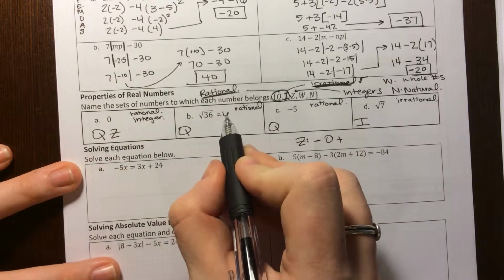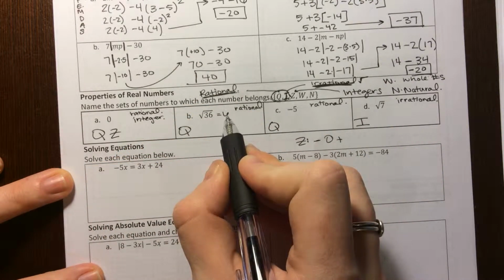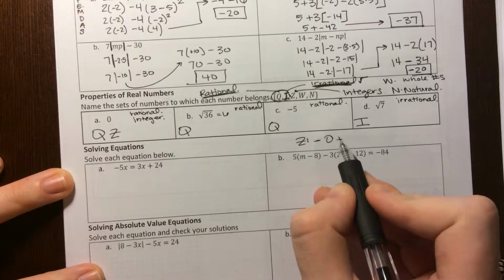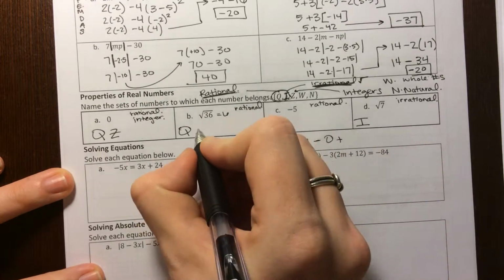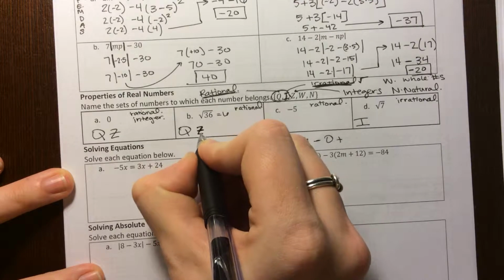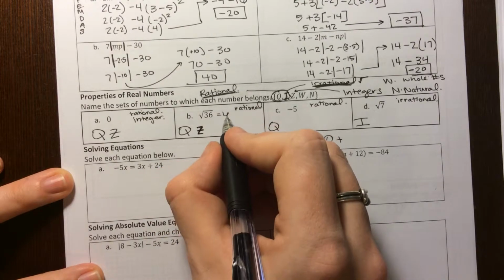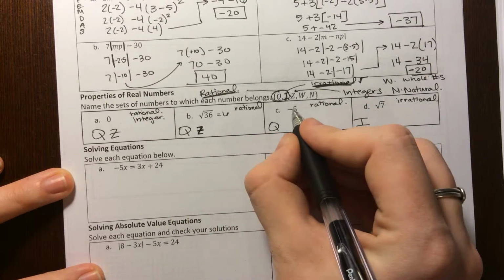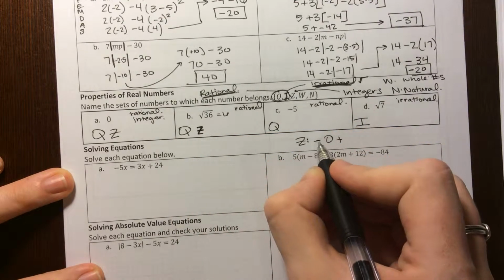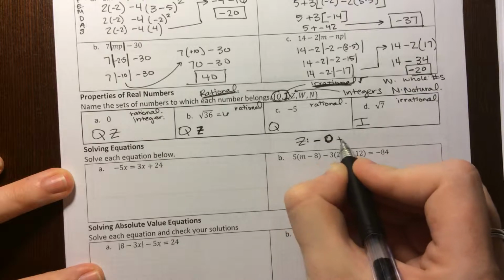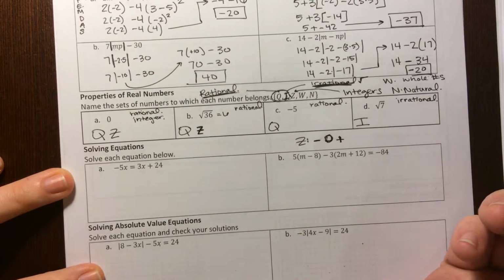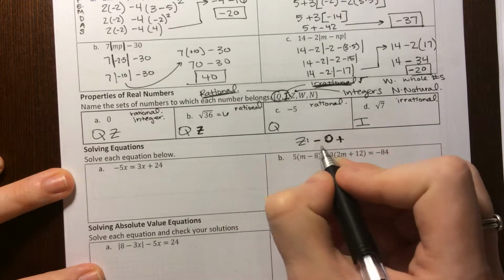Okay, let's look at 6. Is 6 an integer? Okay, well, since it's a positive whole number, yes, 6 is an integer. If it was a fraction, it wouldn't be an integer, but it's a whole number, so that's good. Here it's a -5, okay? Integers include negatives, zeros, and positive numbers that are whole numbers, so they're not a fraction.